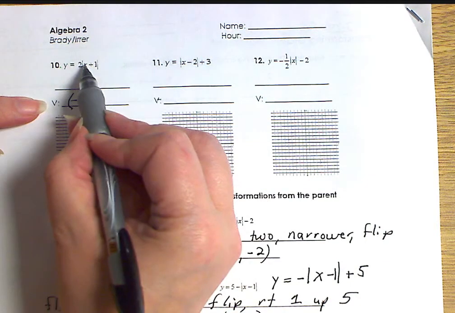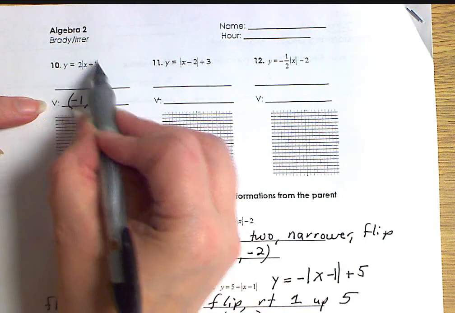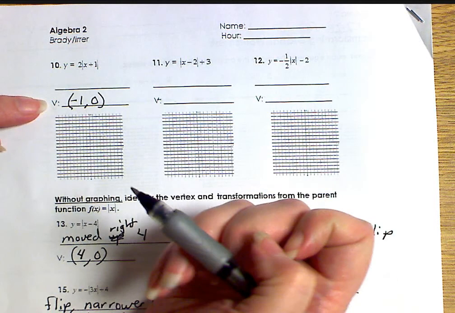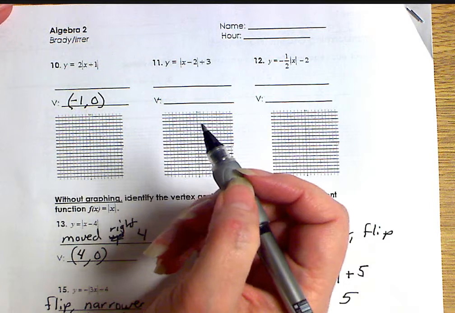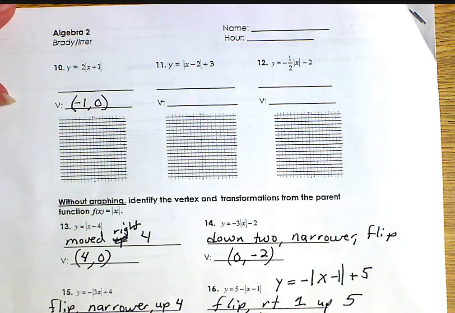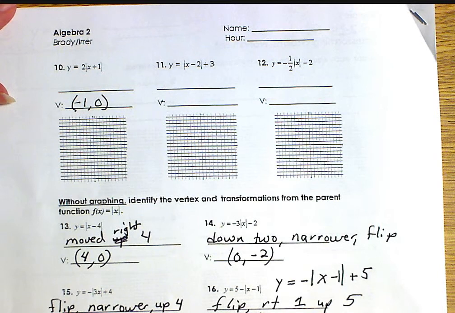0 times 2 is 0. All right. At this time, ladies and gentlemen, what you can do is the parent graph and the changes to the A and B if you want to. If you're going on to FST, I would really try to do it that way.